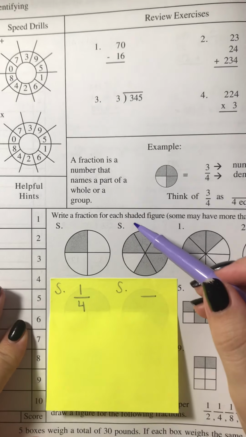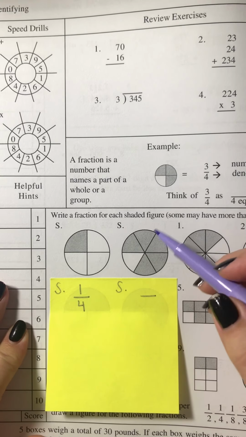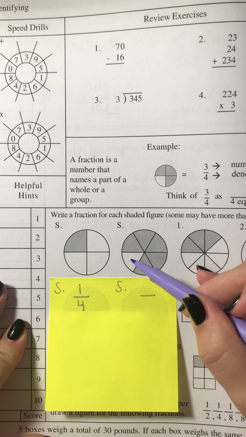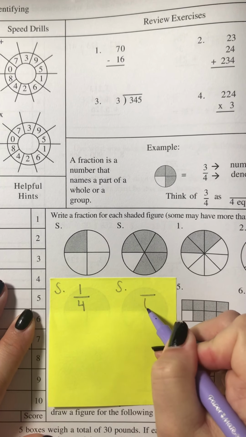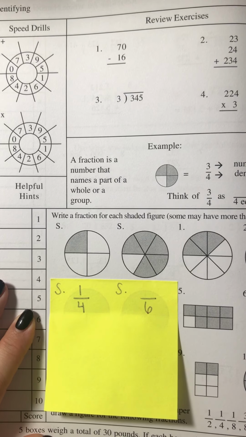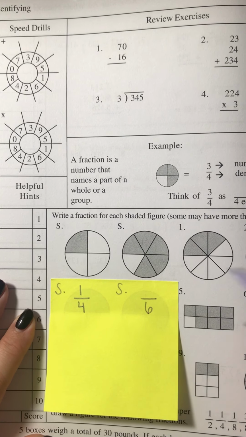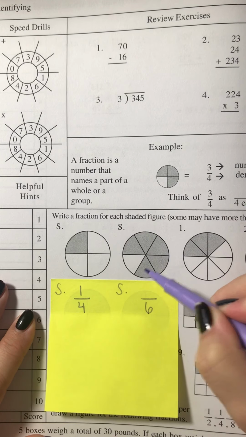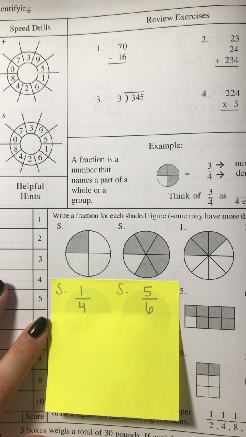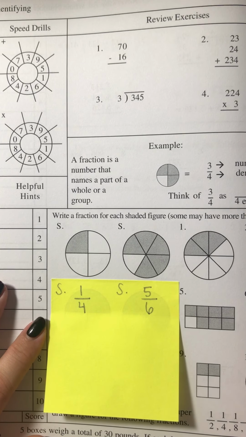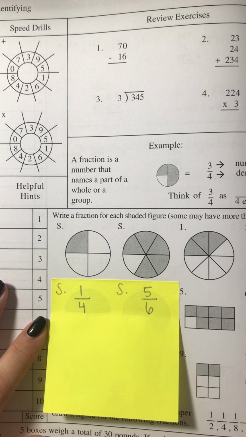For our second sample, again, we're going to count how many pieces to the whole. 1, 2, 3, 4, 5, 6. So we would write 6 on the bottom. Now we will count how many pieces are shaded. 1, 2, 3, 4, 5. 5 out of 6, or 5/6, is how you would say it. We again have written down a very simple fraction. You're going to do this with all of them. Count how many pieces there are in total, write it on the bottom, and then how many pieces are shaded, write it on the top.